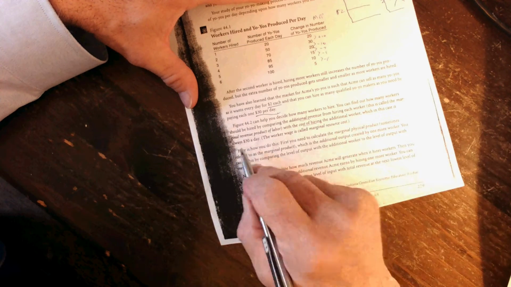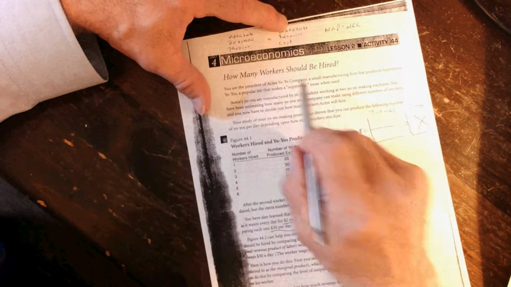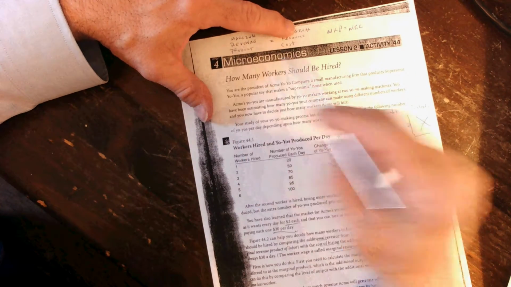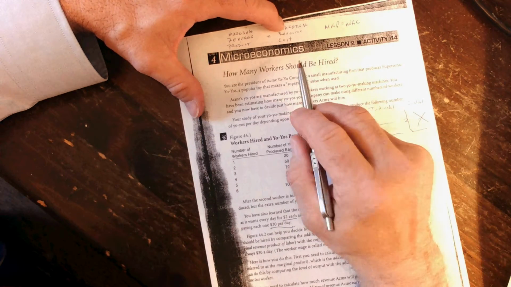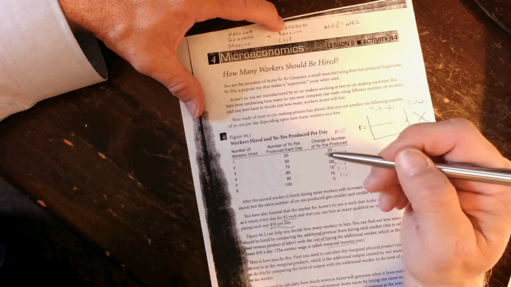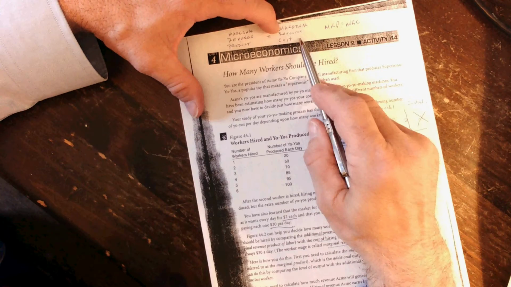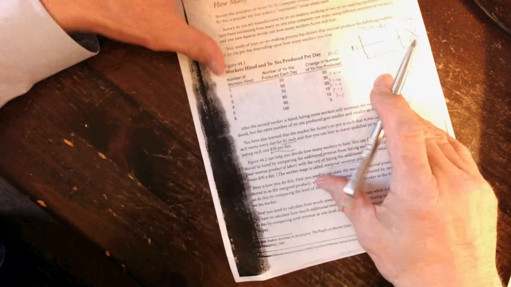In this case, $30, called marginal resource cost. Marginal revenue product: taking the change in yo-yos times the price of the yo-yos, comparing that to the change in cost by hiring one more worker. Will the worker pay for himself?